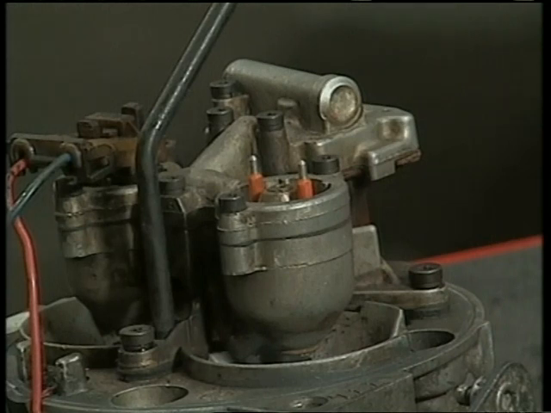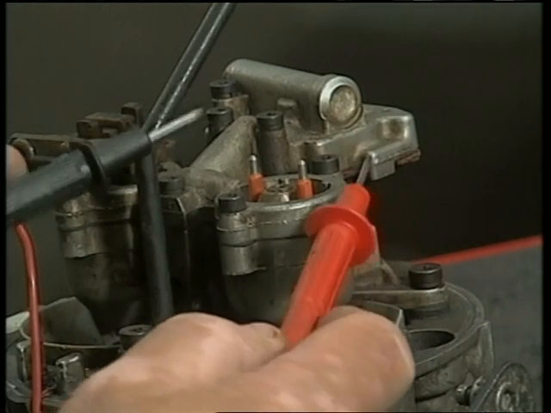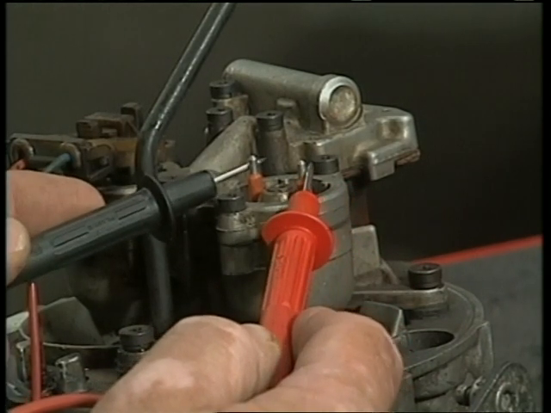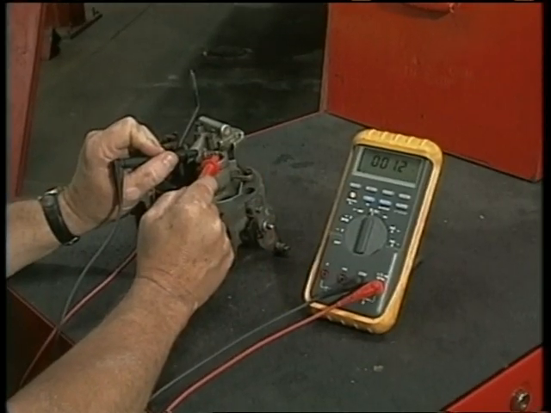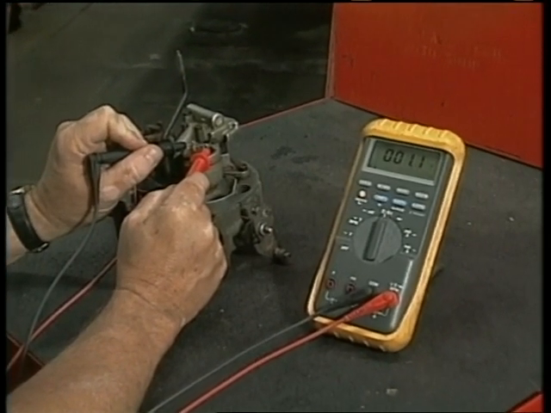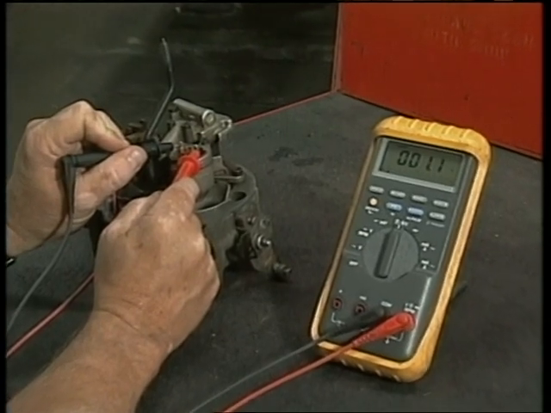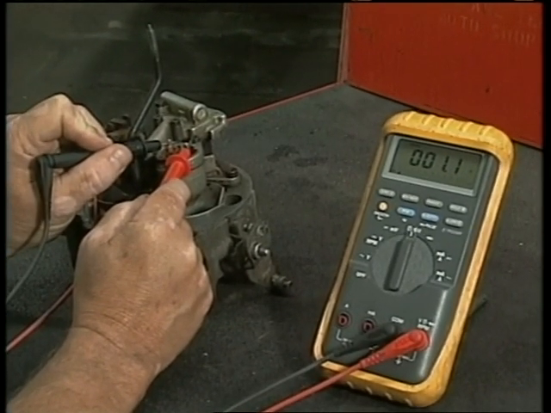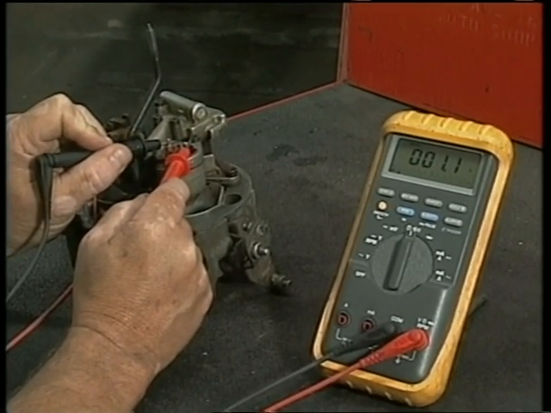To test our fuel injector for resistance, put the 2 leads from the meter on the 2 terminals of the fuel injector. This fuel injector is not polarity sensitive, so we don't have to worry about positive and negative terminals. Compare the test reading with the resistance value the component is supposed to have to see if it's defective.